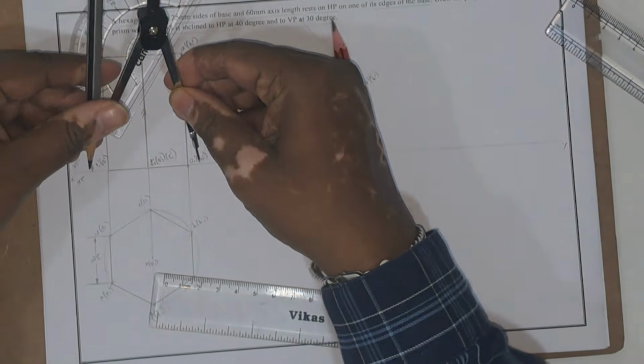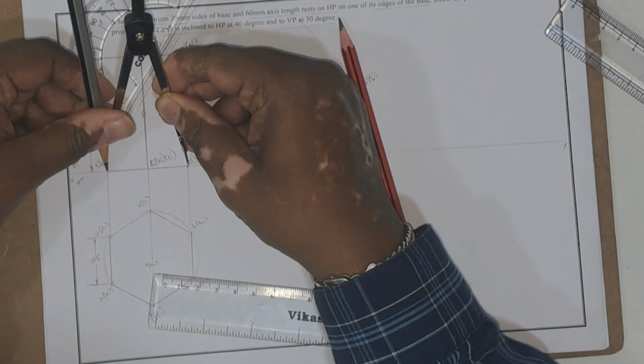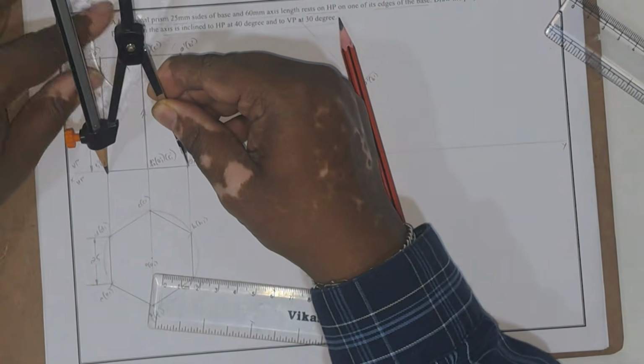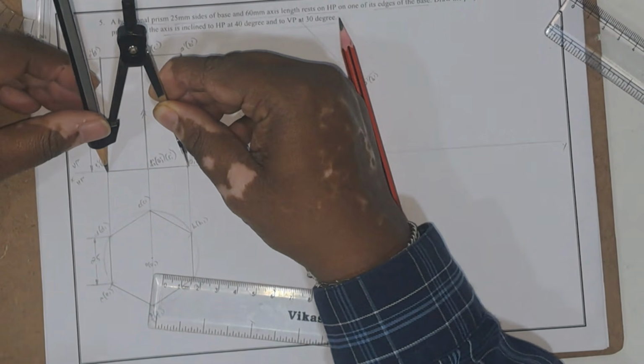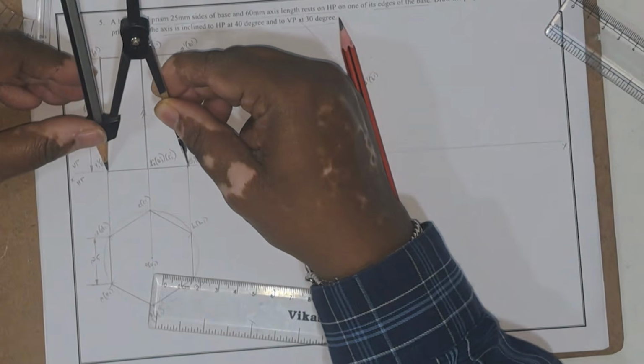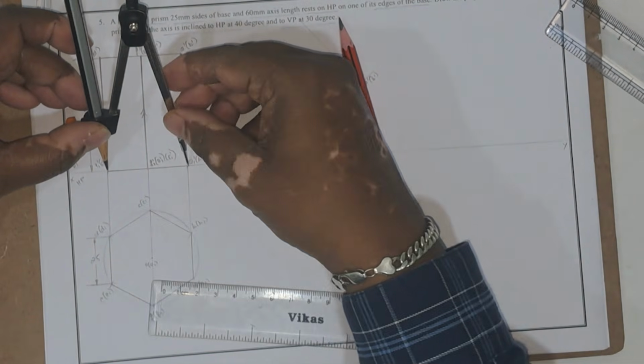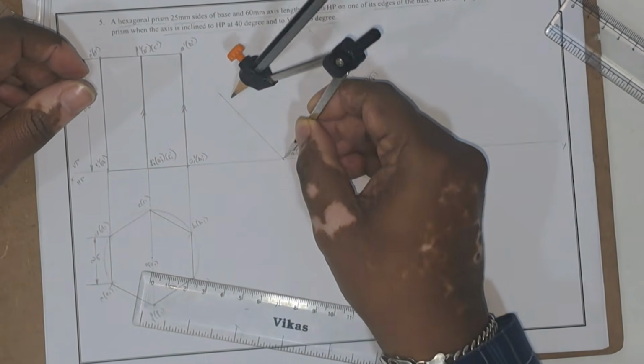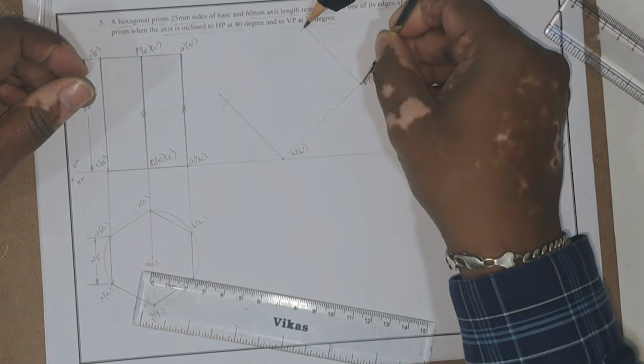Now I'll measure the distance from A1 dash bracket B1 dash to E dash bracket D1 dash. We are not really bothered about its exact length or value. Let us assume it has some X value, which we have measured using the compass over here. After measuring that, I shall keep it here and cut the arcs, right?